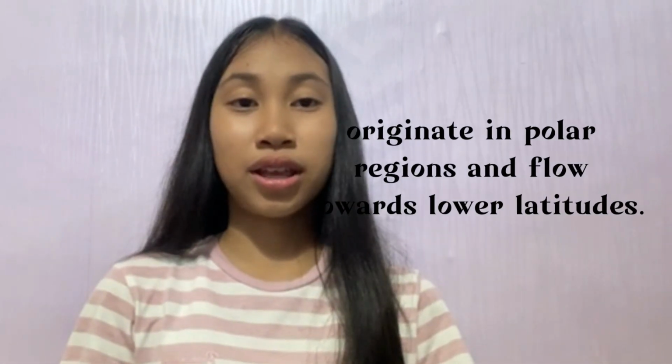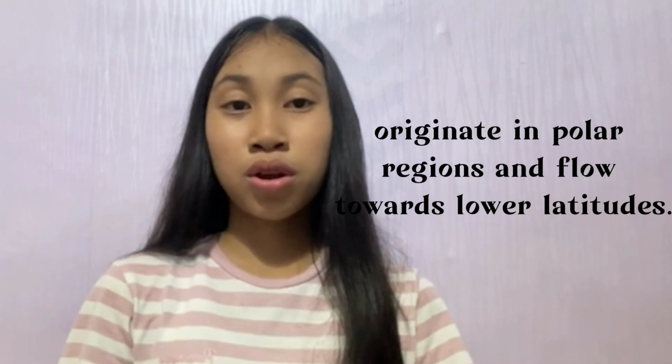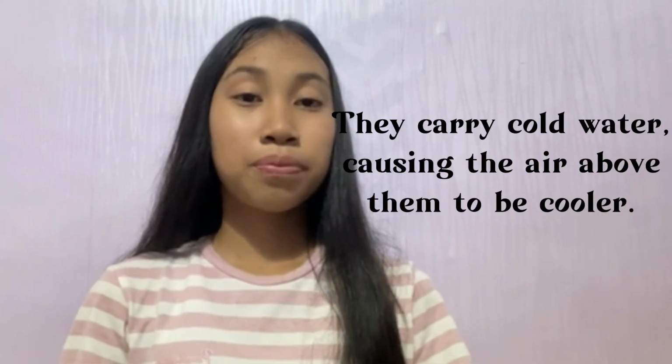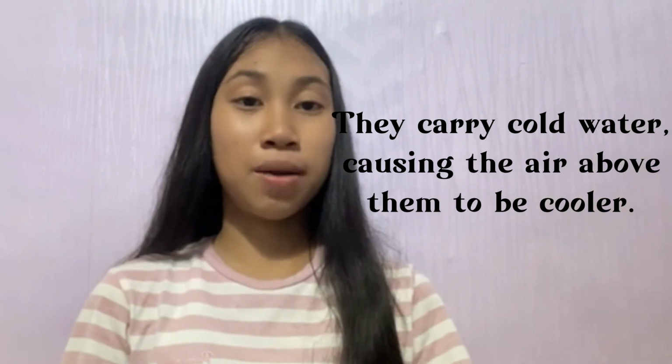Cold currents such as the California current originate in polar regions and flow towards lower latitudes. They carry cold water, causing the air above them to be cooler.